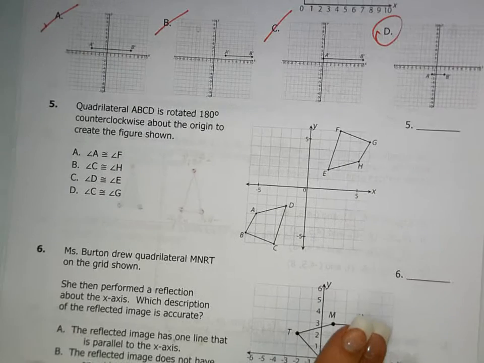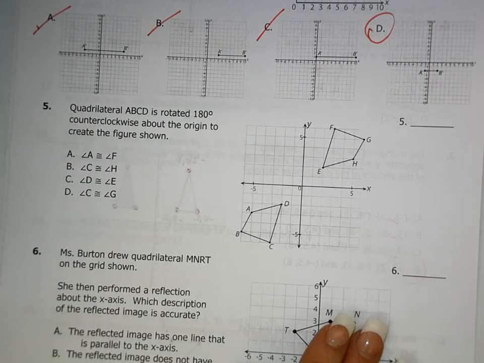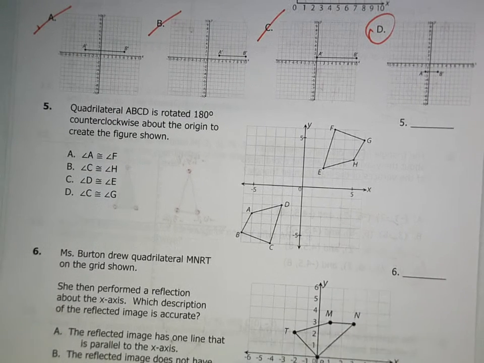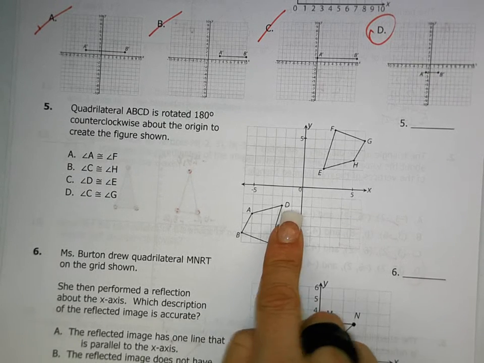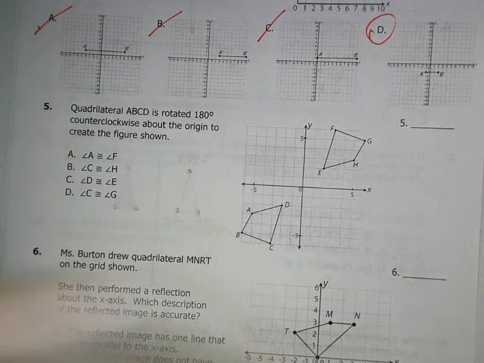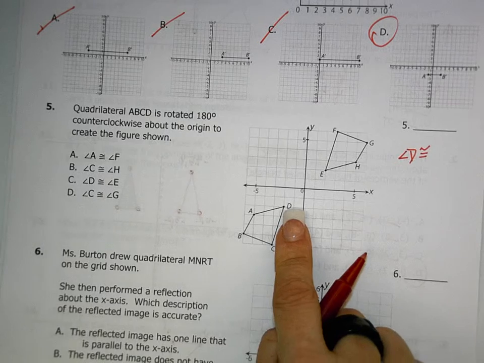We just want to know which ones are congruent. So which corners would be congruent to one another? What is D equal to in this picture? Angle D is congruent to which one? Which one is the kind of pointy edge on this one? E. So I would start by doing that.